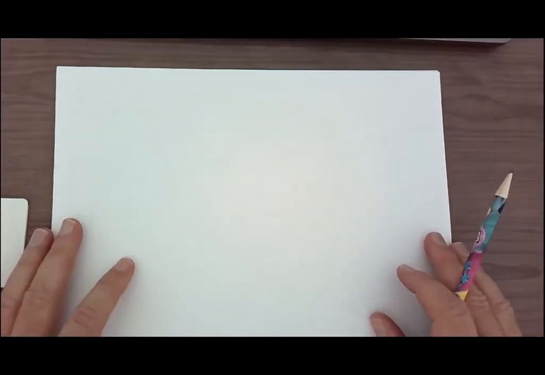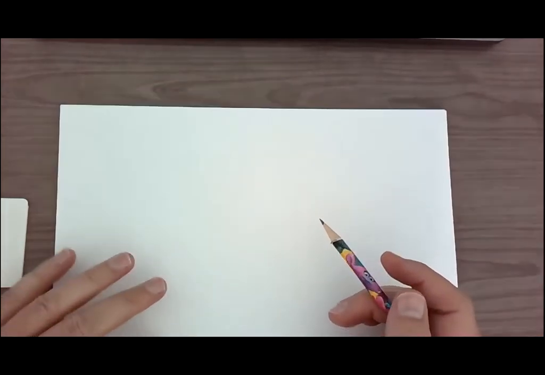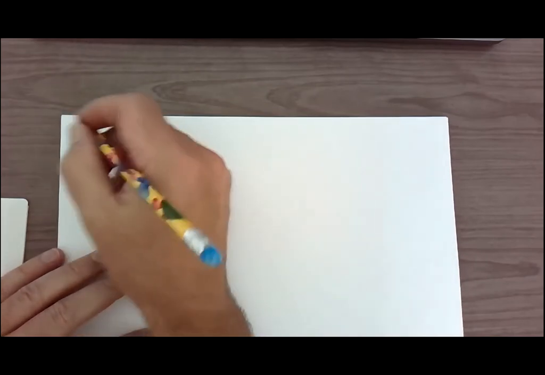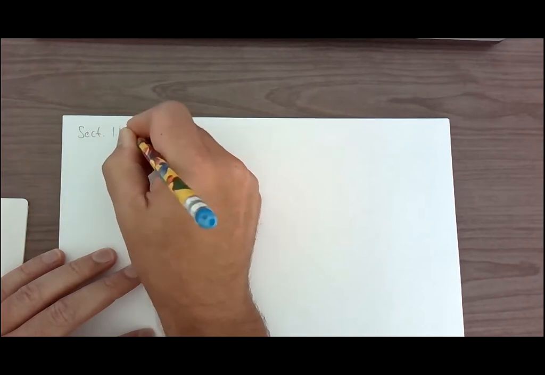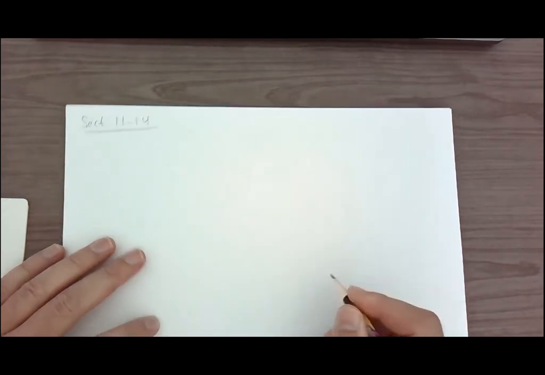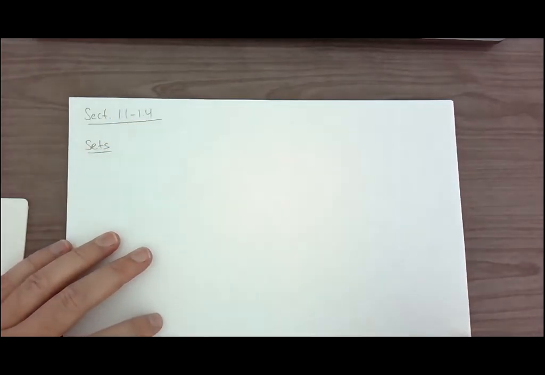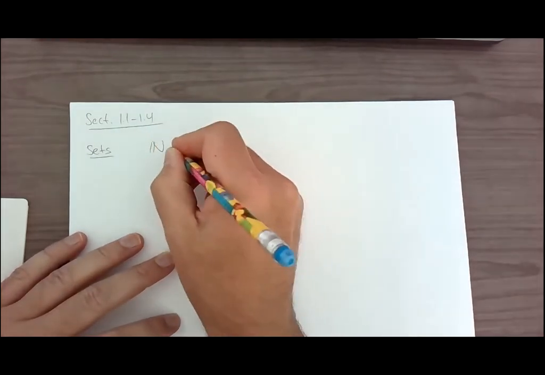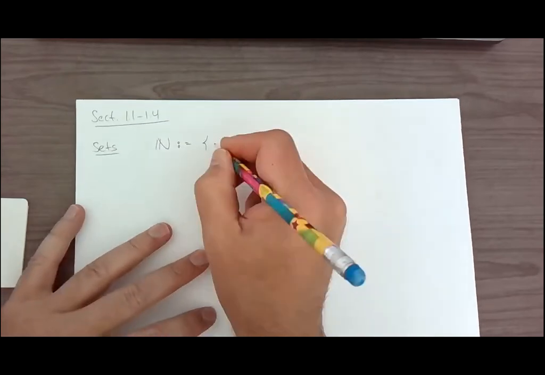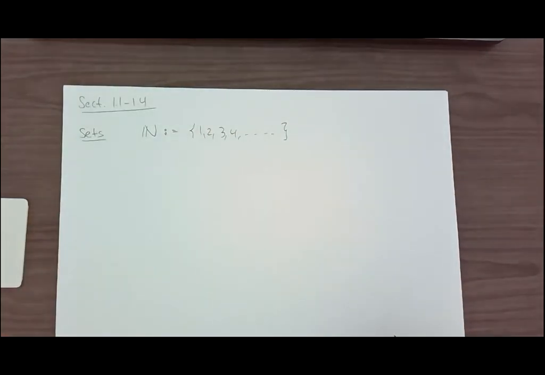Let me try to get started, and if you have questions, by all means, just either write in the chat or ask questions. Hopefully today we'll do sections 1.1 to 1.4, and we're going to start out with some sets that are all familiar to you guys. When we write the natural numbers, those are the numbers 1, 2, 3, 4, and so on, the set of natural numbers.